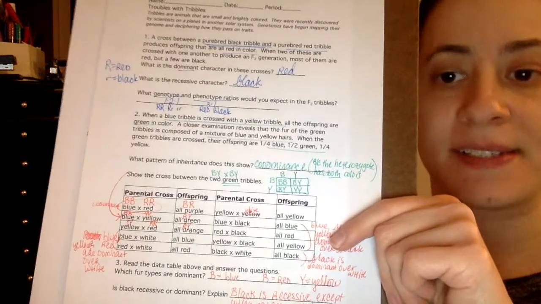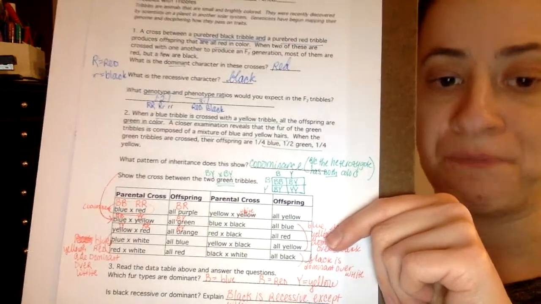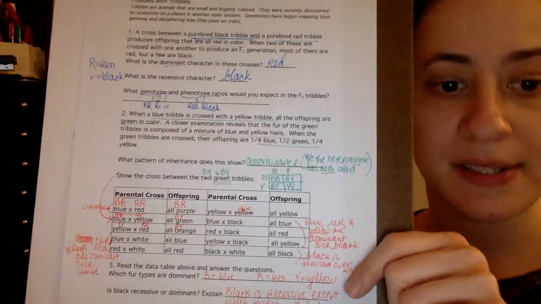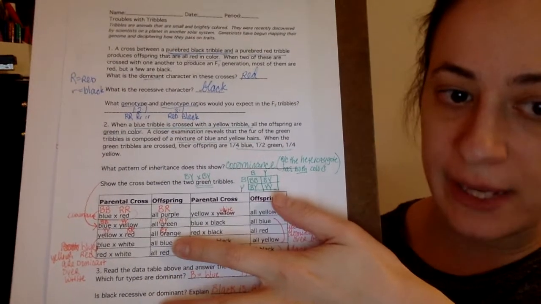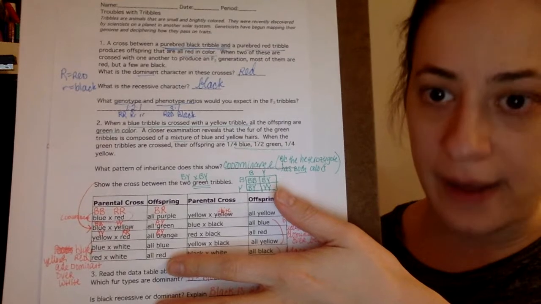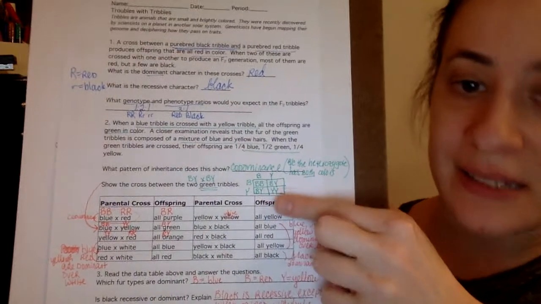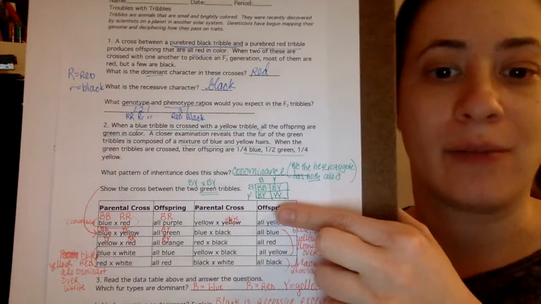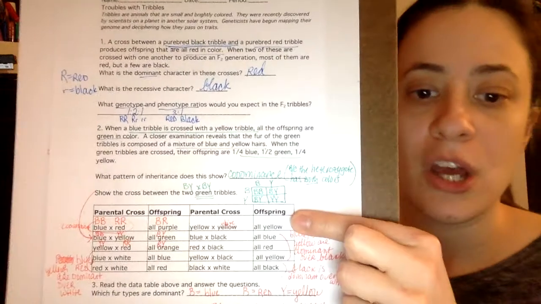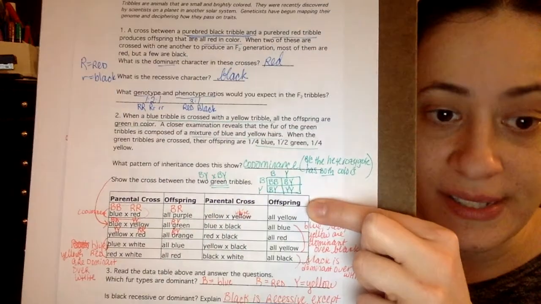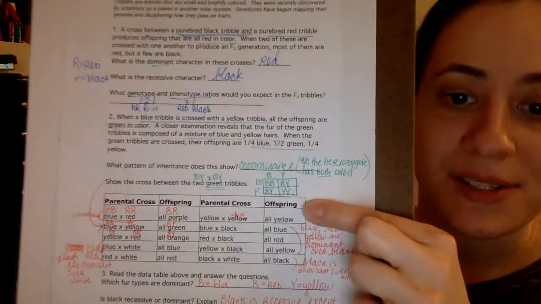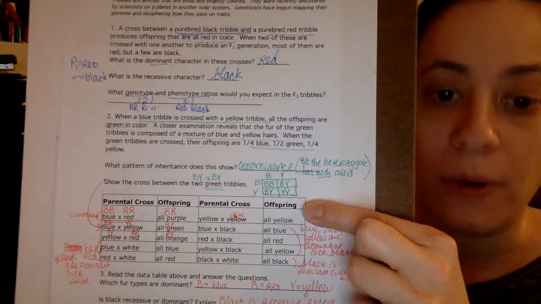Then for the next three situations, you see that we have blue and white, we get blue. Red and white, we get red. And yellow and white, we get yellow. So in those situations, every one of those colors is dominant over white.